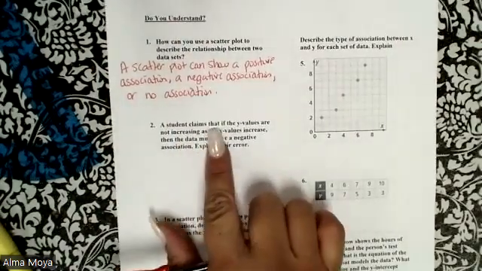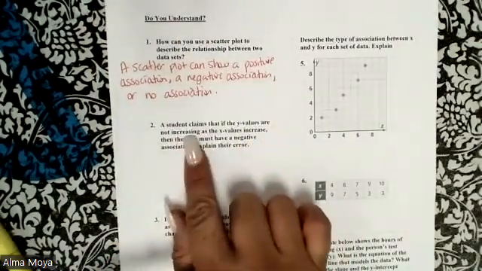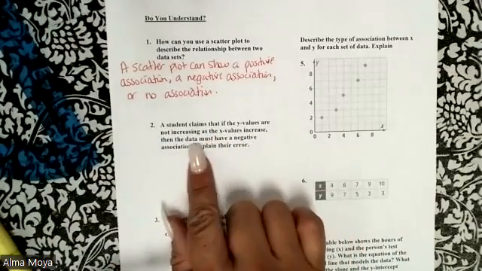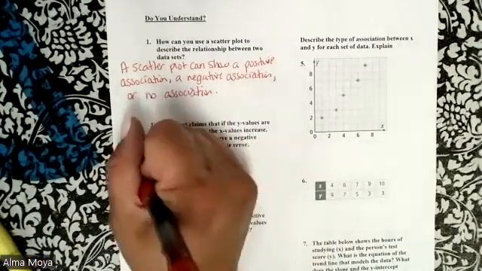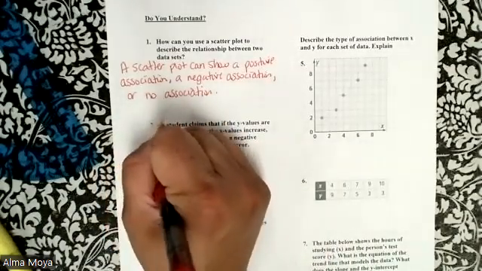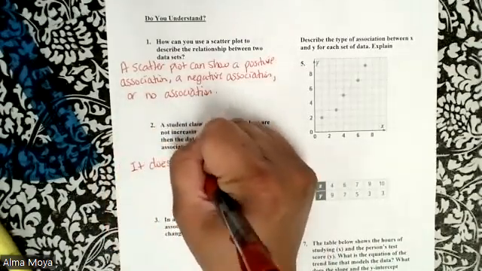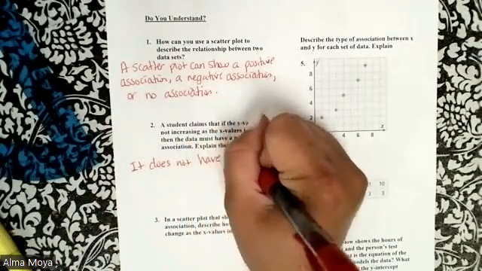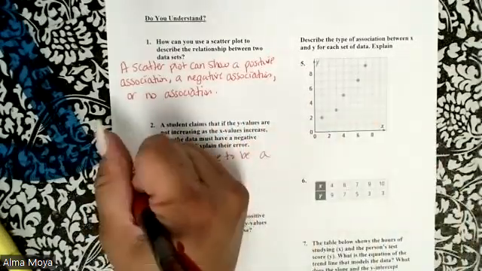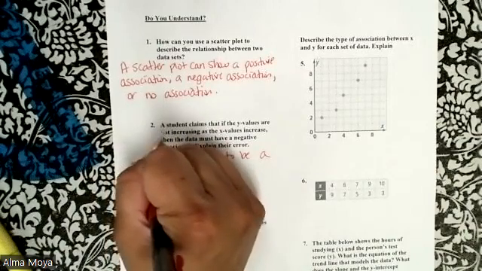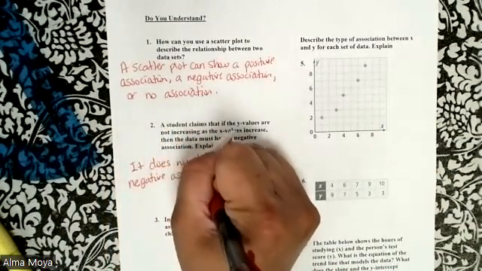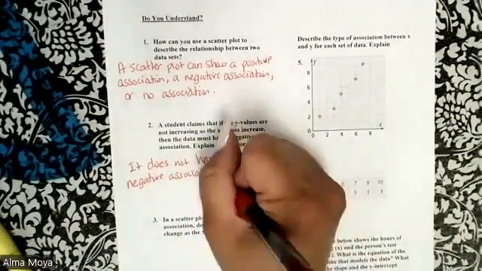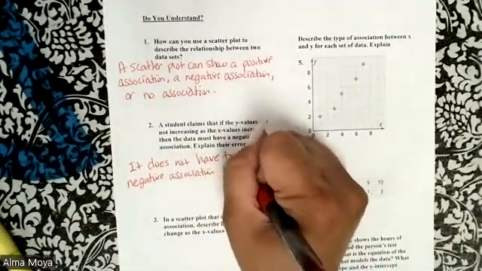A student claims that if the y values are not increasing as the x values increase, then the data must have a negative association. No, that's not true. It does not have to be a negative association. It could have no association.